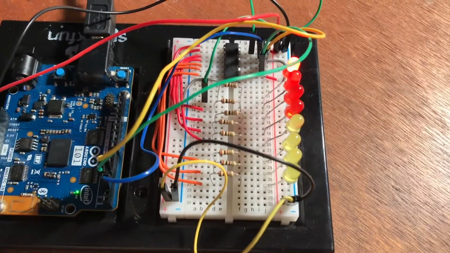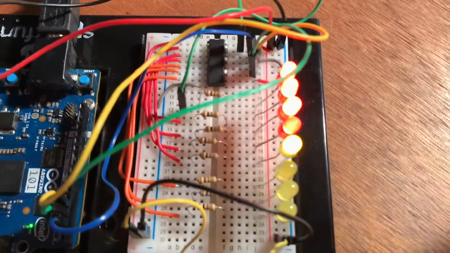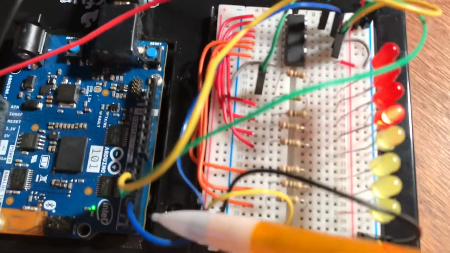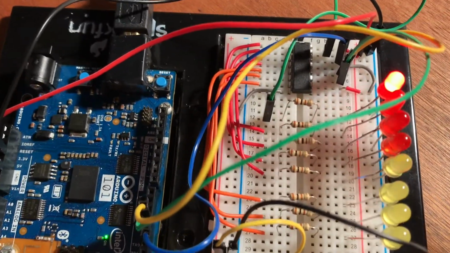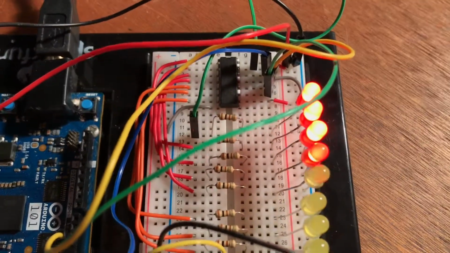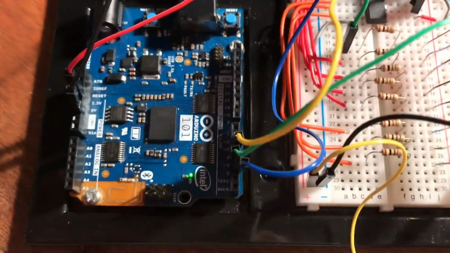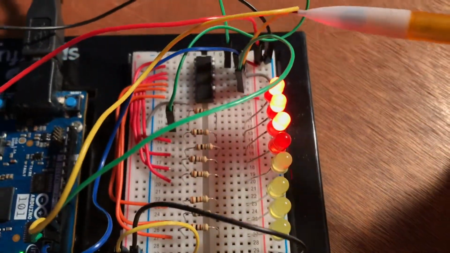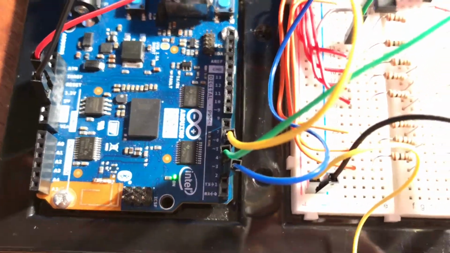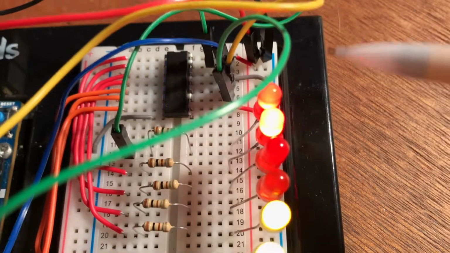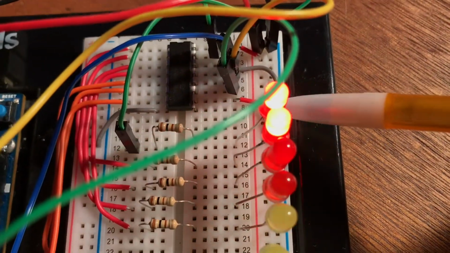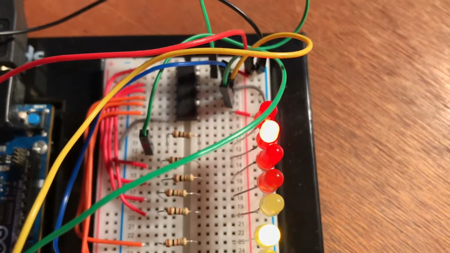So on the board right now, the data pin is connected through this blue wire here to pin number 2 on the Arduino board. Let's see if we can see that. There you go. And the clock pin is connected through this green wire here to pin number 3. And then the latch pin is connected through this yellow wire here to pin number 4 on the Arduino board. And then the shift register itself is connected to 3.3 volts through this red cable here and this red cable here. And that's connected to the positive column, which is connected through this red wire to the 3.3 volts on the Arduino board. So that's giving it power.